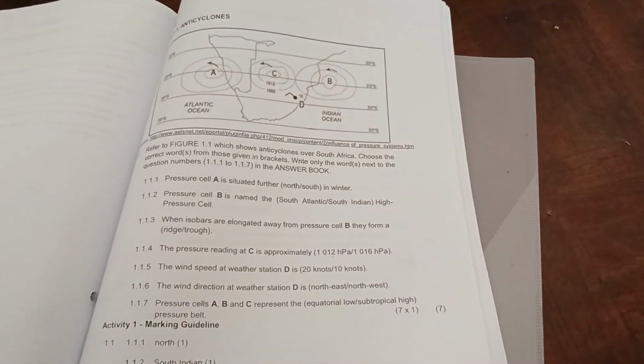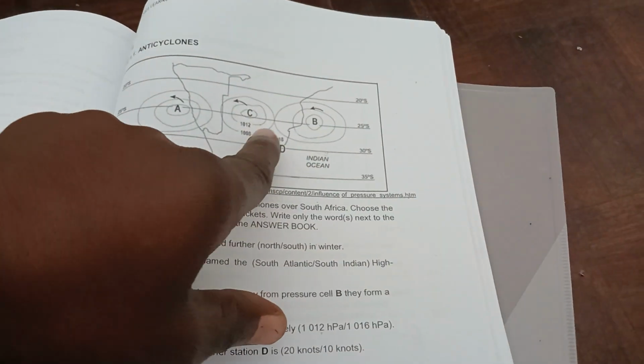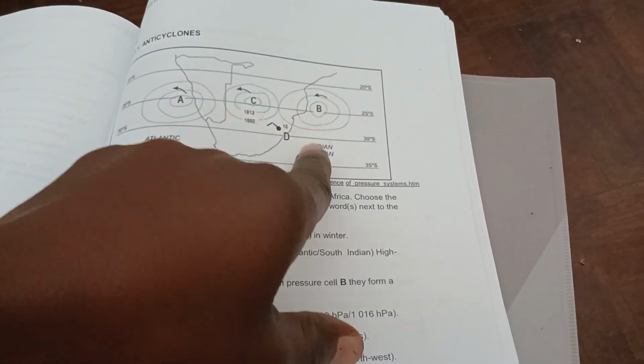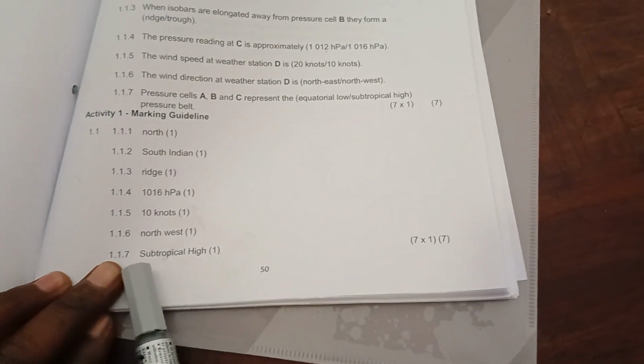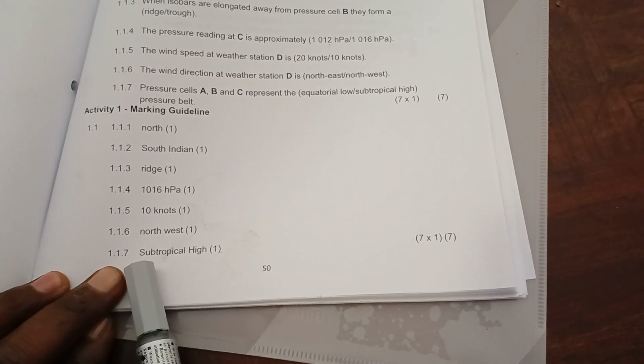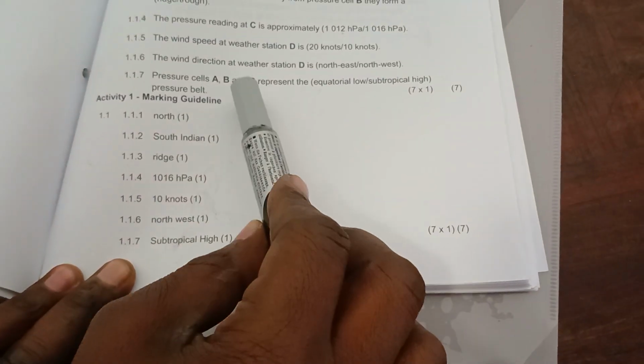Then 1.1.6, the wind direction of weather station D is, you go to station D, what is the wind direction? That is northwest. You can see here, north, south, west, and east. Then 1.1.7, pressure cells A, B, and C represent what? That is subtropical high.